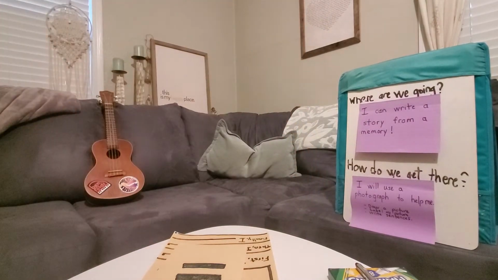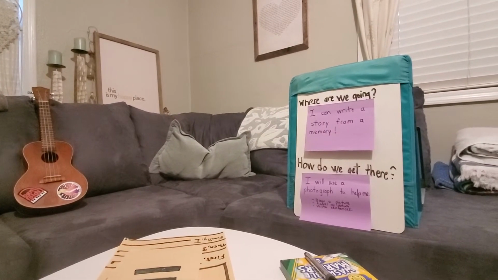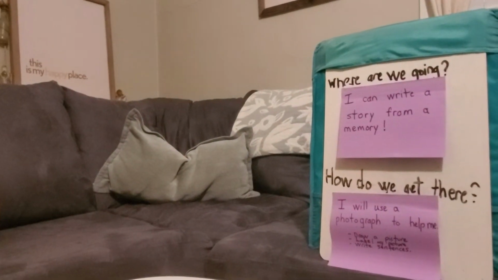All right, so let's turn the camera a little bit. I always like to zoom in a wee bit so we can figure out where we're going and how we're going to get there. Woo, that was a wild ride.